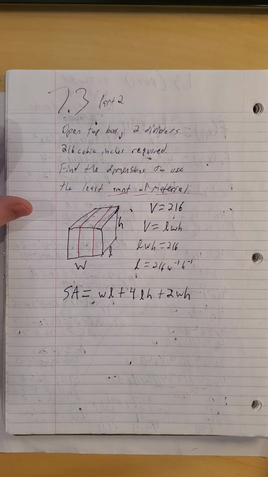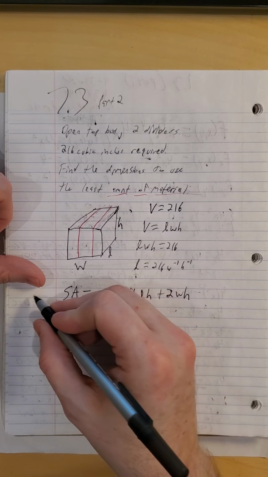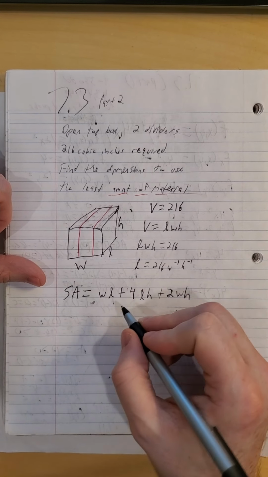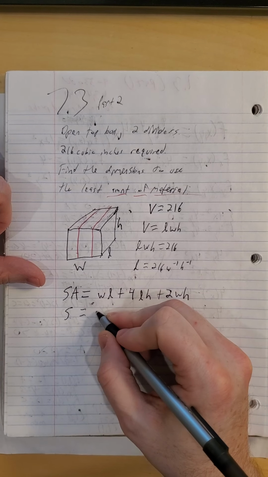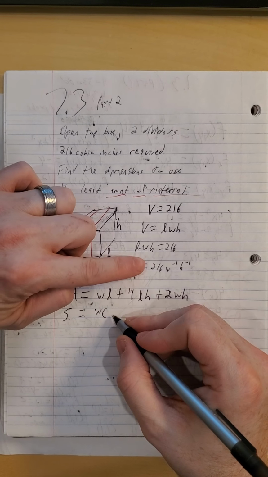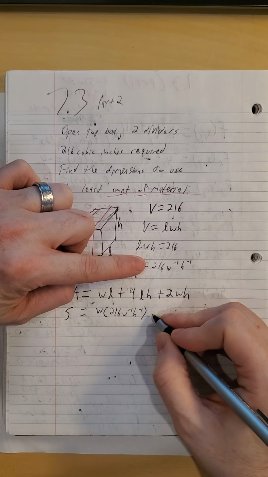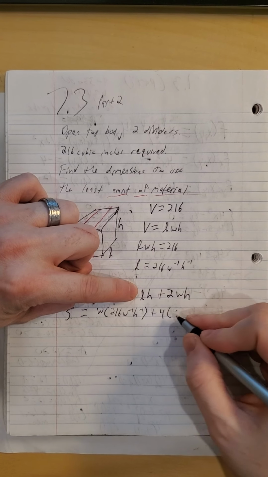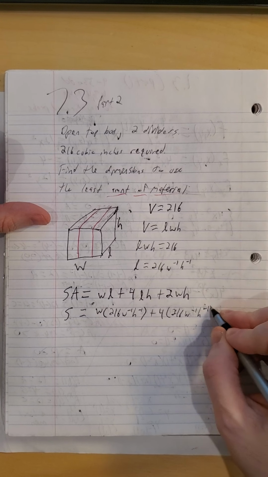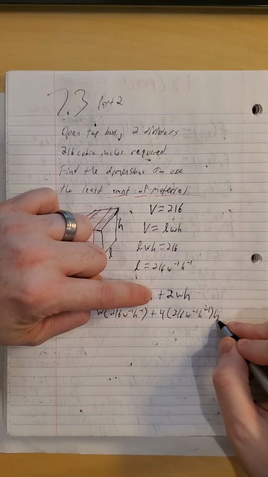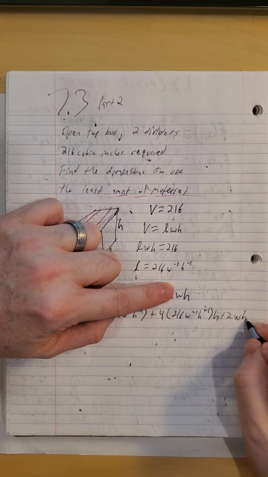So now we do a little bit of substitution. Instead of SA, I'm just going to shorten it to cap S for surface area. So cap S is width by 216 w to the negative first, h to the negative first, plus 4 times, there's our length again, 216 w to the negative first, h to the negative first, times h, plus 2 times w times h.